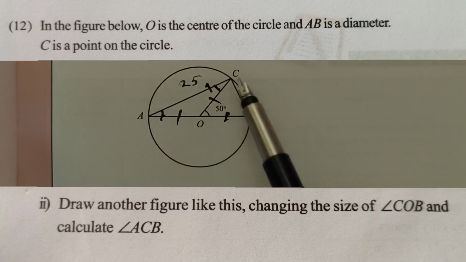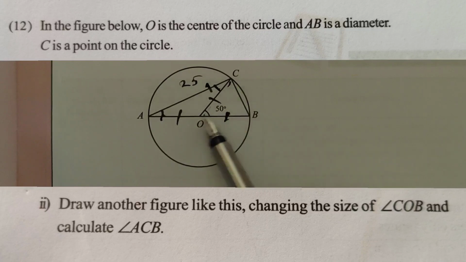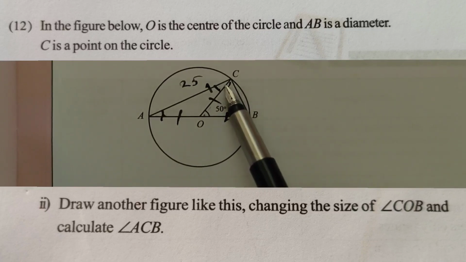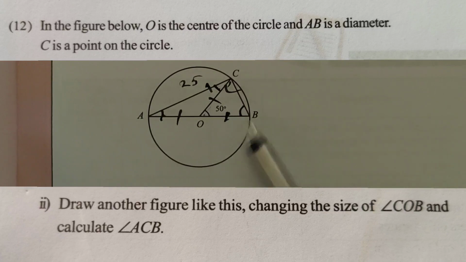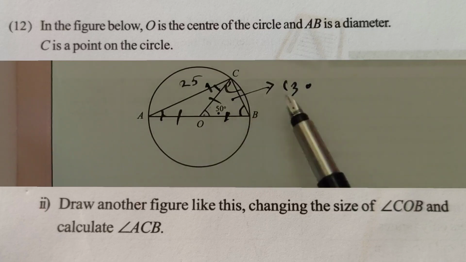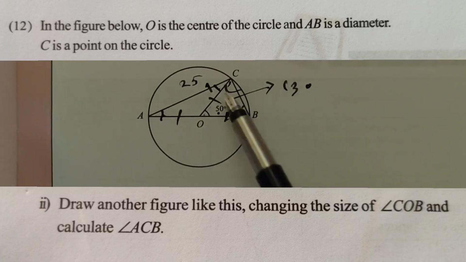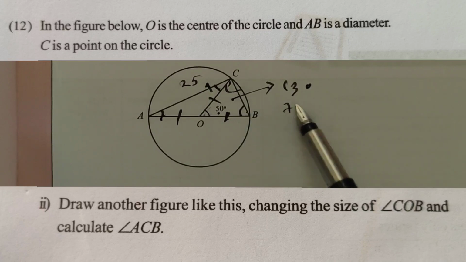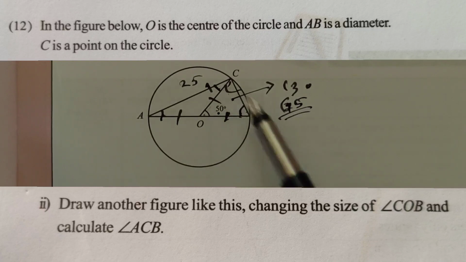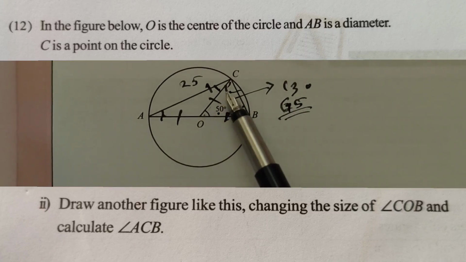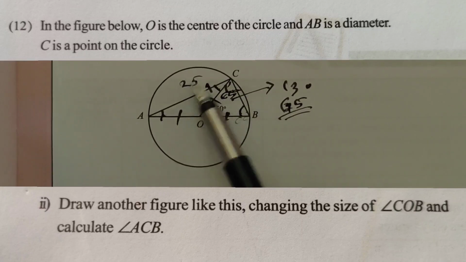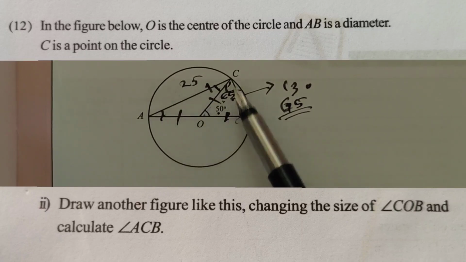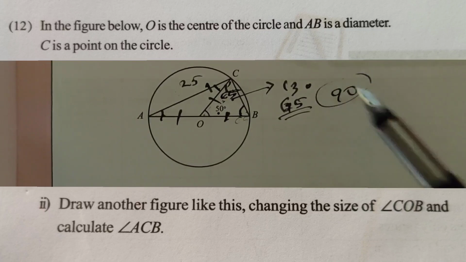And here also isosceles triangle. Here also the base angles are equal. 50 is here. Total angle is 180, then 50 is over, you get what? 130 is here. Then these two angles will be what? 70, not 65. 65 degree, 65. So you get 65 and 25, sum is equal to what? 90 degree. 65 plus 25 sum is equal to what? 90 degree.